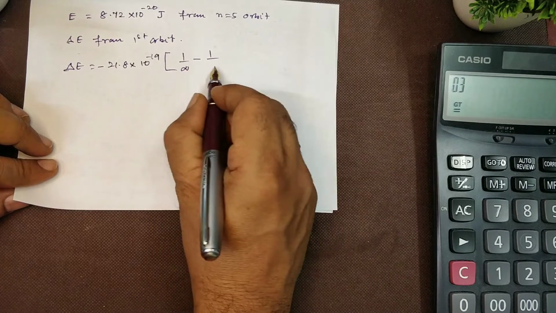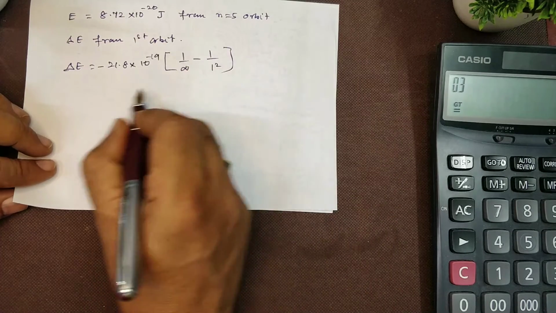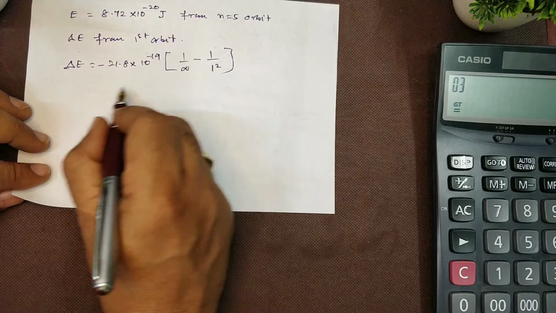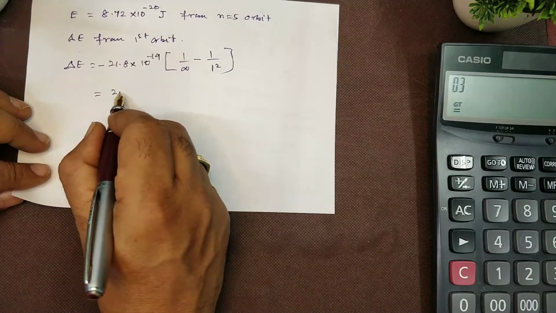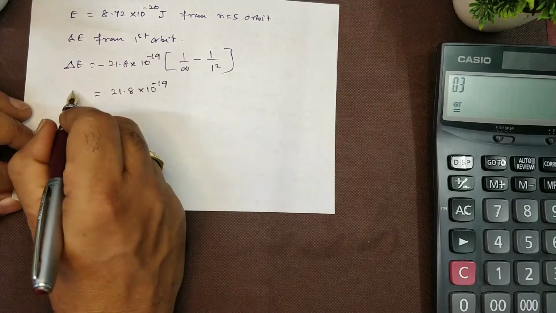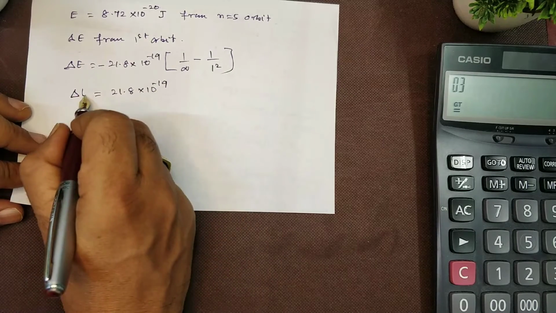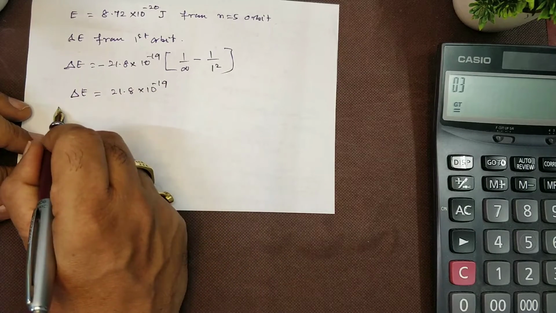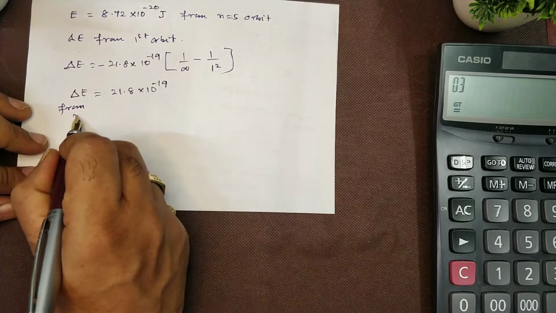Minus 1 by 1 square. So minus of minus plus, 1 by infinity is equal to 0. So this is 21.8 into 10 power minus 19. So this is the delta E from n is equal to 1.